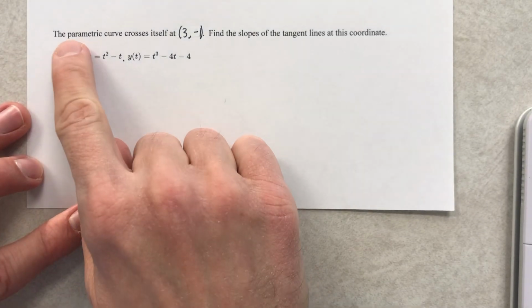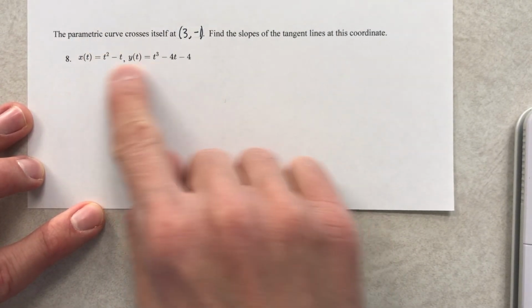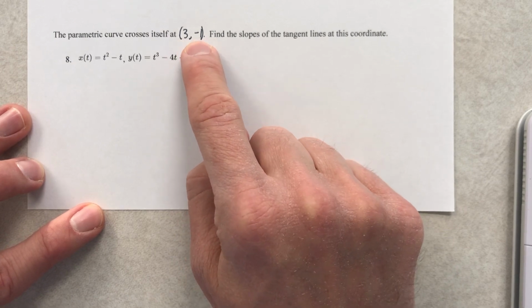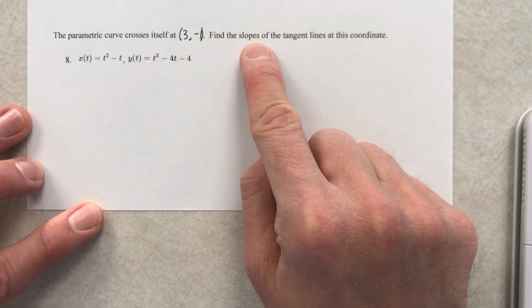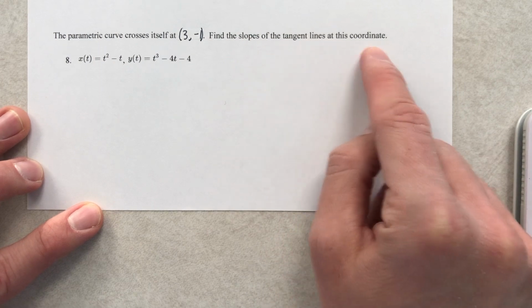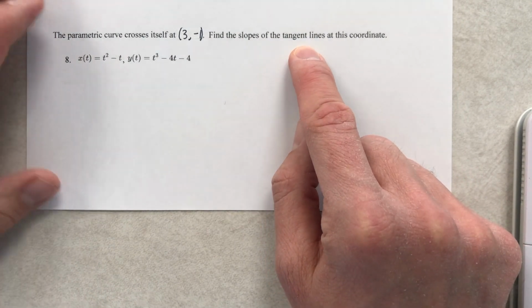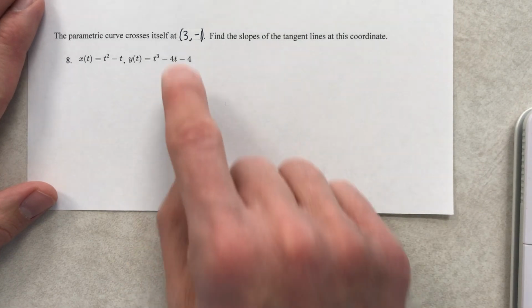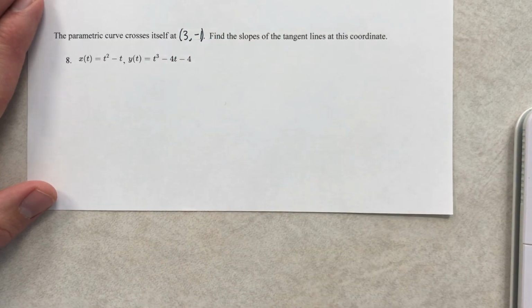We are told that a parametric curve below crosses itself at (3, -1). So we want to find the slopes of the tangent lines at this coordinate. We are not asked to find the equations of the tangent lines, we're just asked to find the slopes. So basically what I'm saying is you have one point with more than one slope at that point.